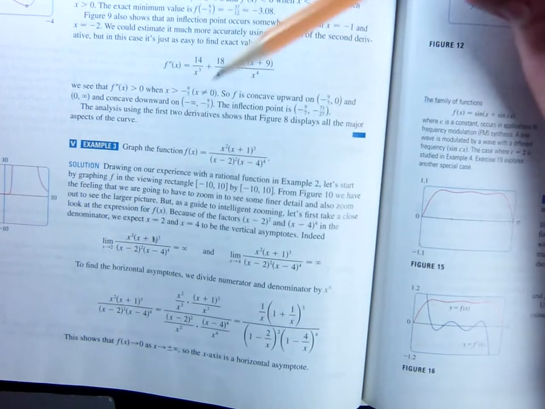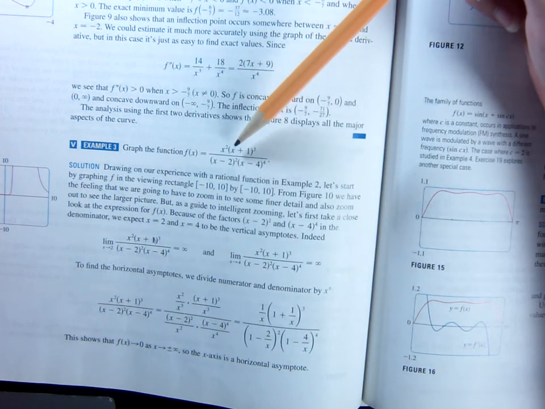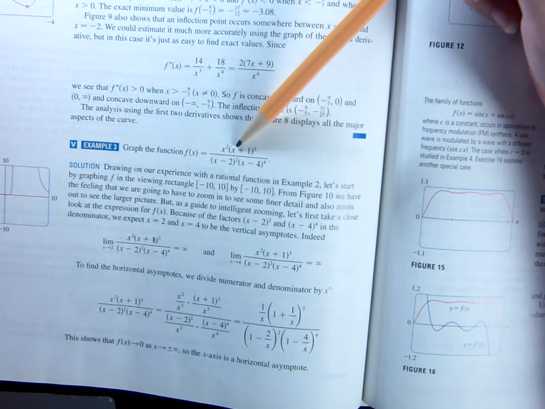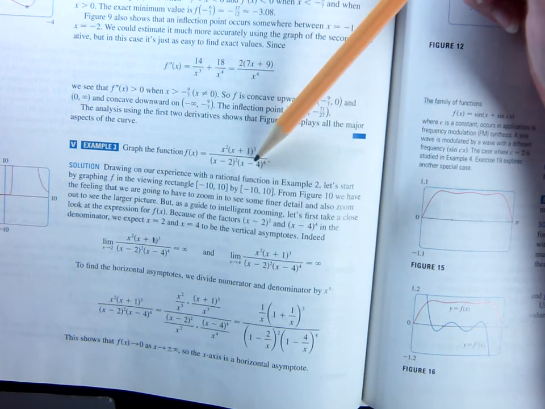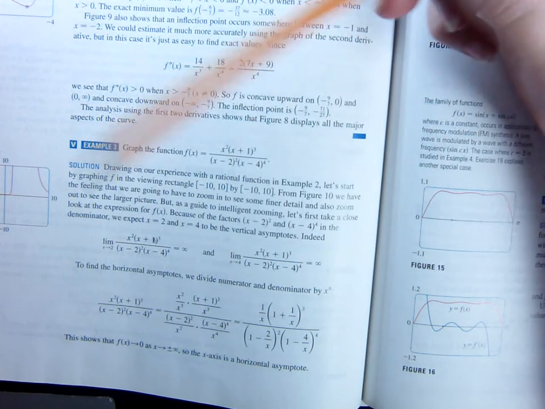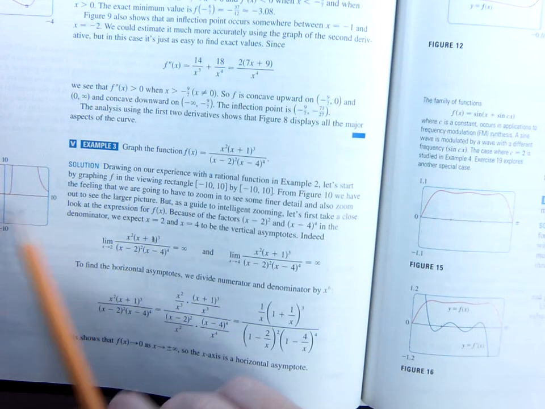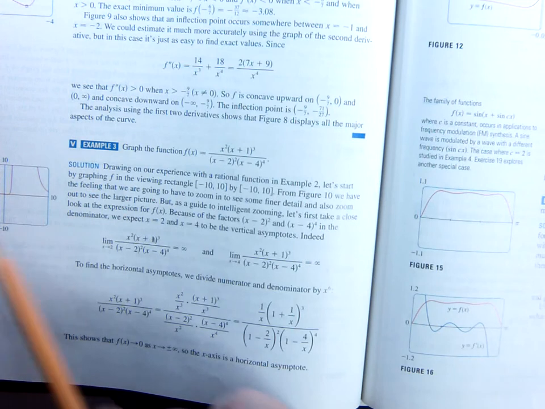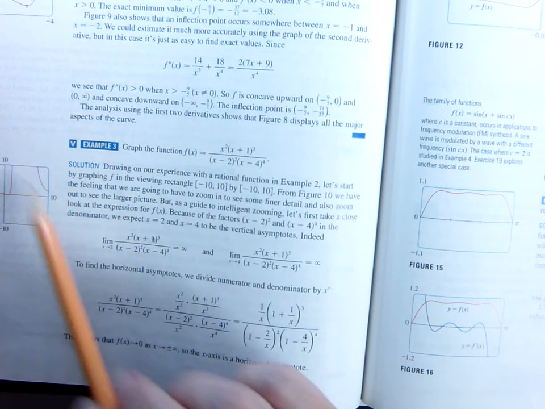Okay, example 3. I want to point out here too, we have some things going on where it looks like I have a 0 at -1, and also it looks like I have something going on at 2 and at 4. Now if I use my standard calculator settings of -10, 10, -10, 10, this is what I get. It's not very helpful at all.